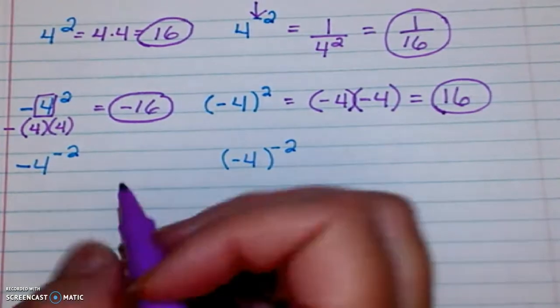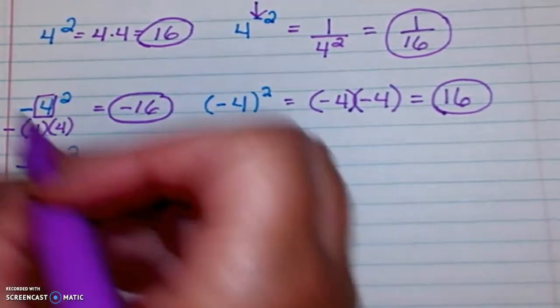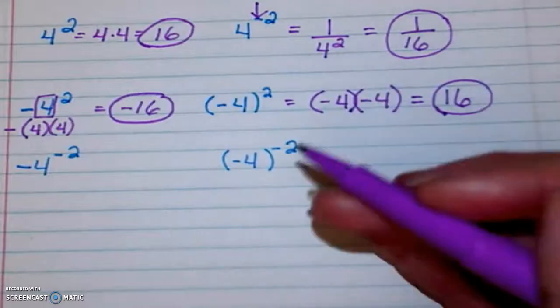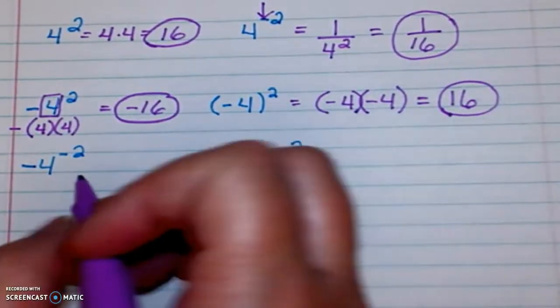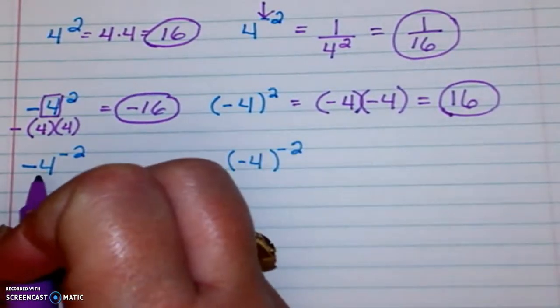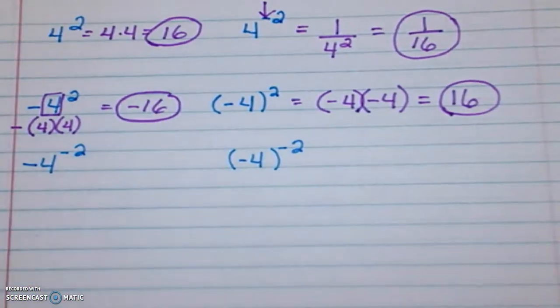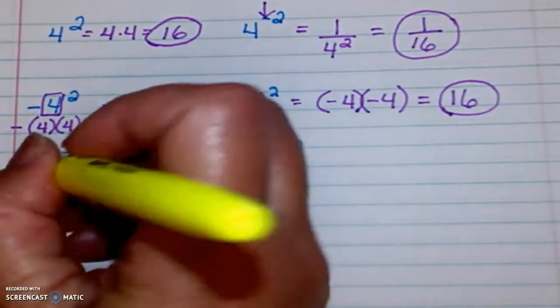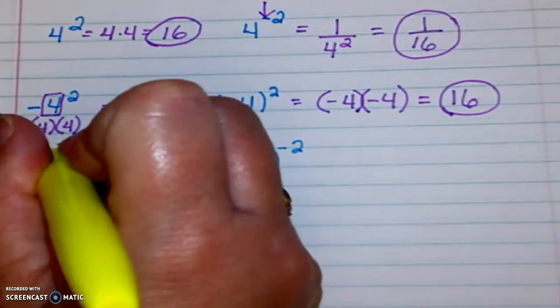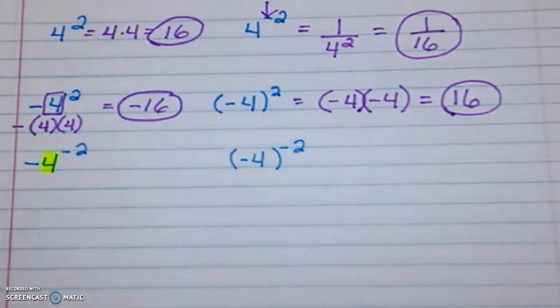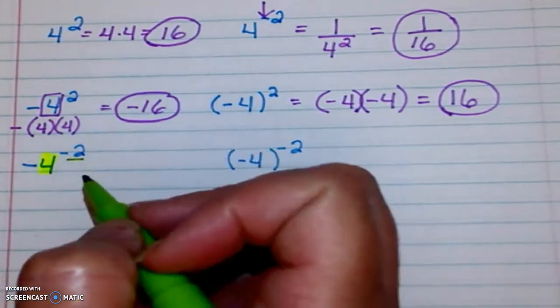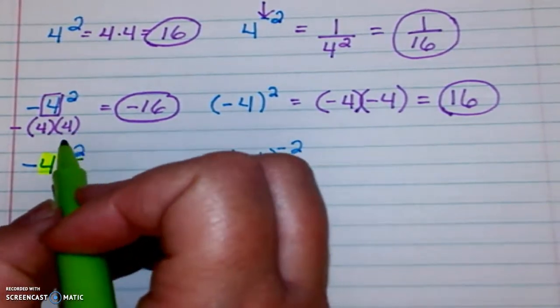Now finally, the last 2 provide us examples of combinations of the top 2. So as I look at the first one, the base that is being raised to that power is just 4. So I want to take 4 and I want to raise it to the second power, which is 16.